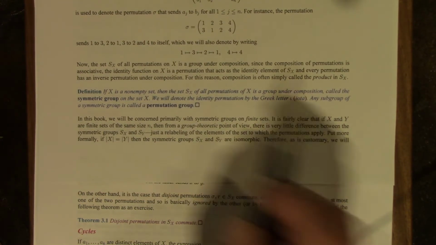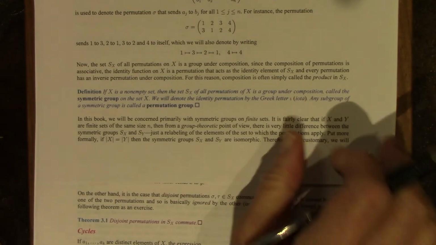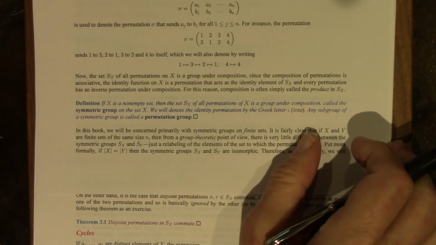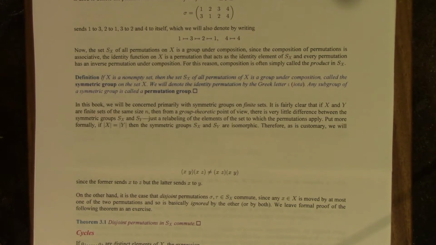Now the set S sub X of all permutations on X is a group under composition. Composition of functions is associative. The identity function on X is a permutation, it's a bijection, and it acts as the identity under composition, as we all know. And every permutation has an inverse permutation under composition. So we have a group, composition becomes the group product, and composition is generally just referred to as the product.